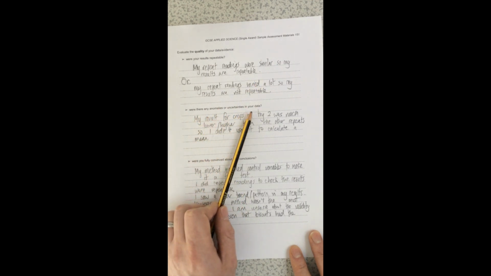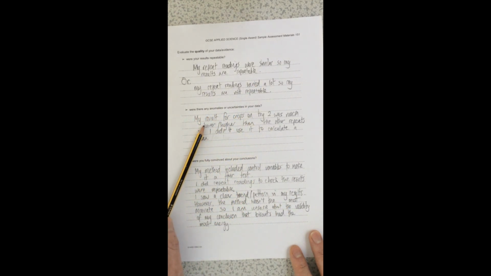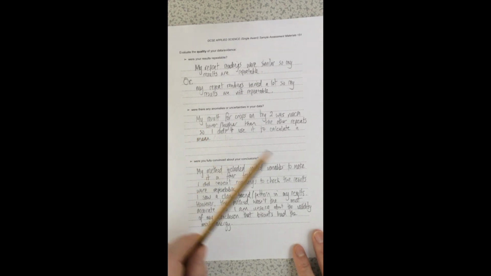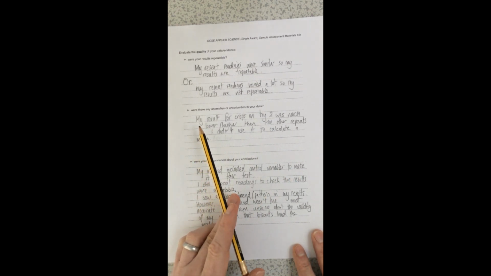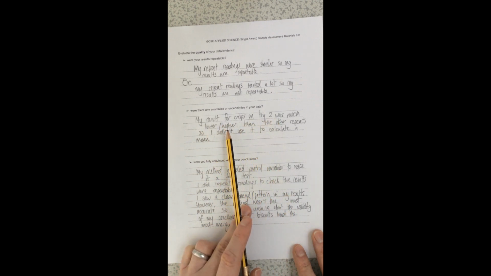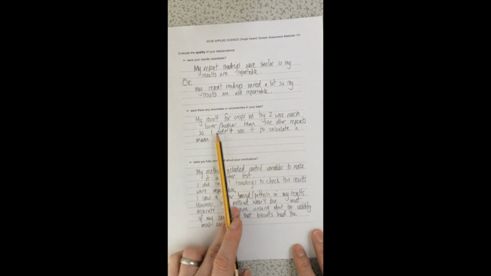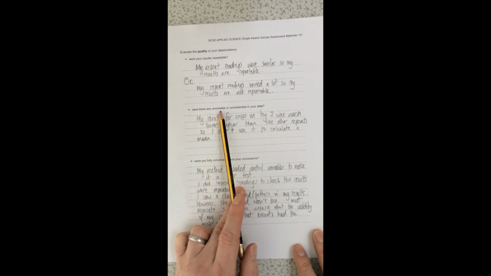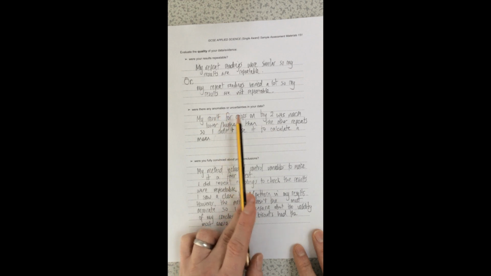Now, were there any anomalies or uncertainties in your data? It may be that you found the odd result was a little bit different to the rest. So for example, you could say, my result for crisps on try 2 was much lower or much higher than the other repeats, so I did not use it to calculate a mean. So just look for any anomalies. These are results which are much higher or lower than you'd expect.